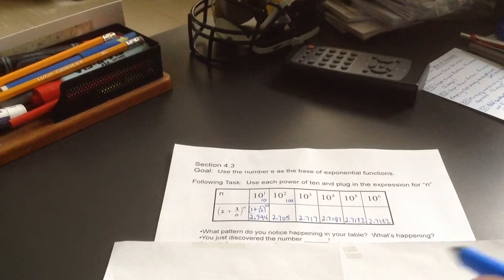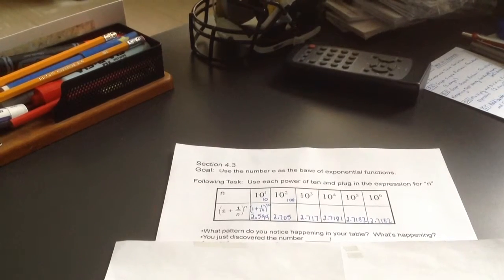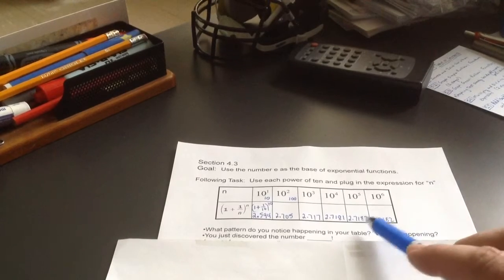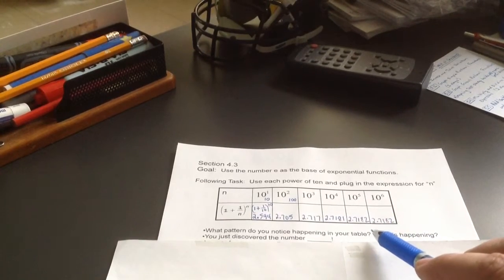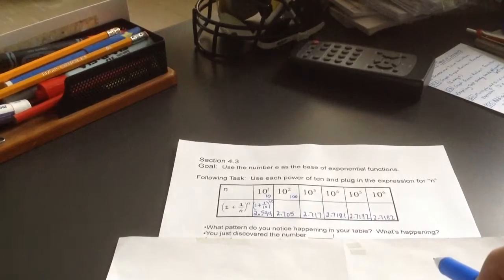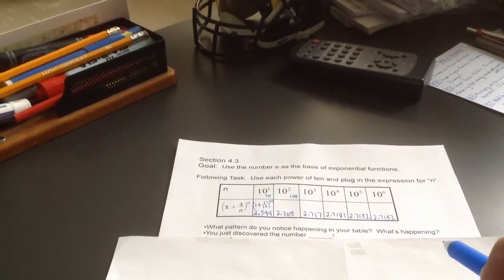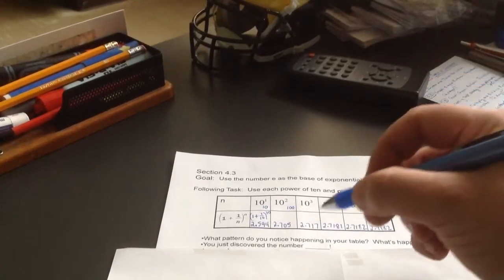It started leveling off to this 2.7182. Now if you round it up, 2.7183. But this number is starting to level off and continually become this right here, which is what you just discovered is the number e.